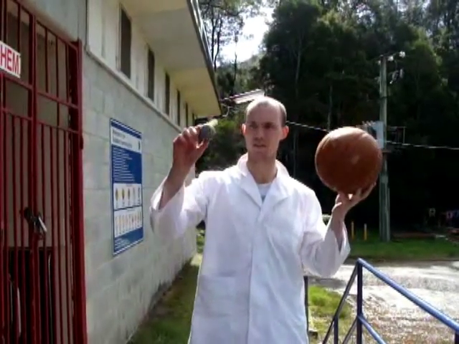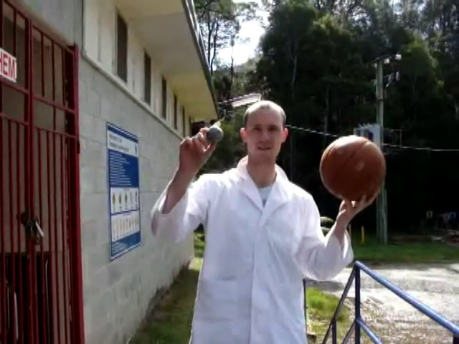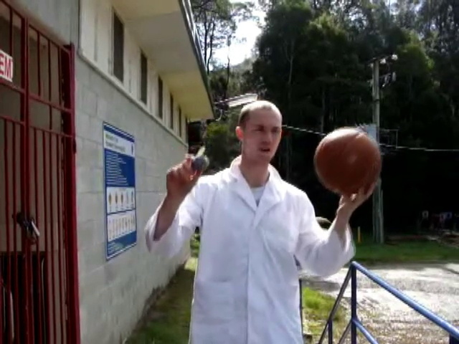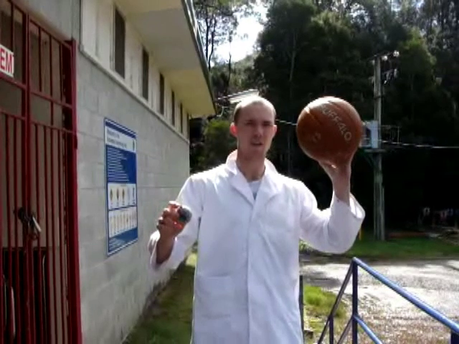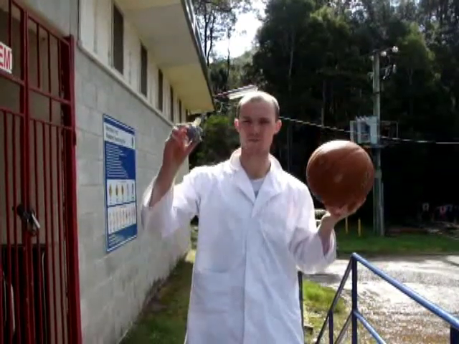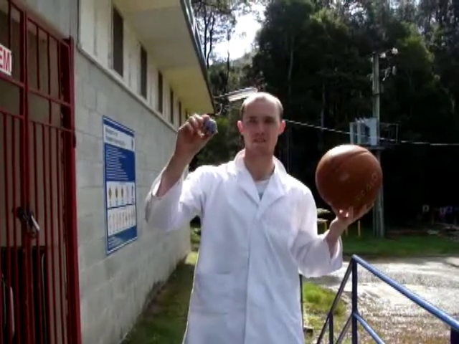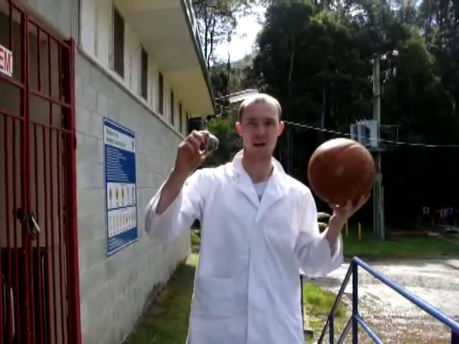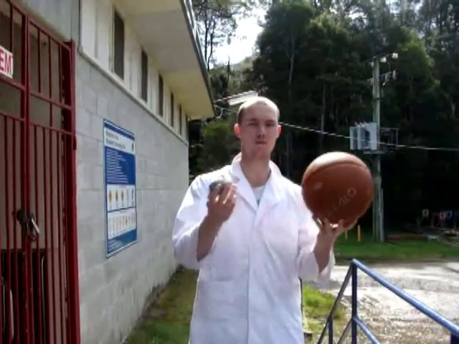The smaller the mass, the easier to move, and the smaller the mass, the less gravity. And therefore, we're going to see the balls both hit the ground at the same time if dropped from the same point.